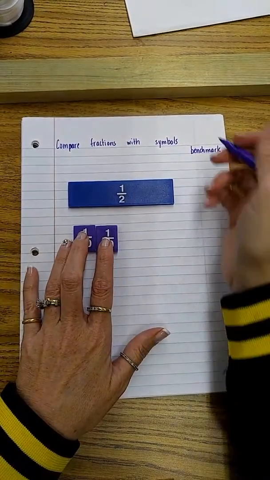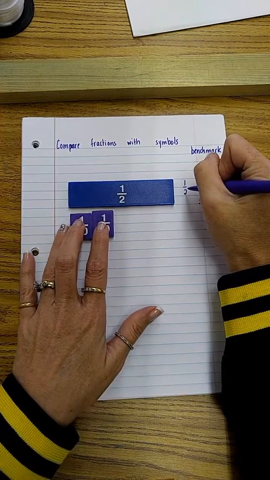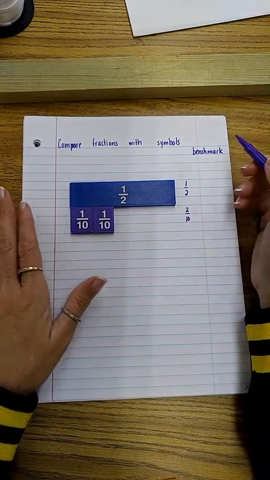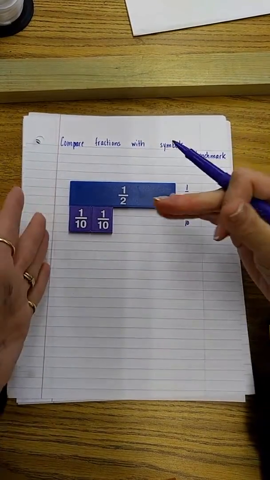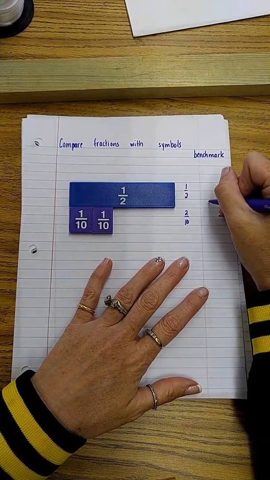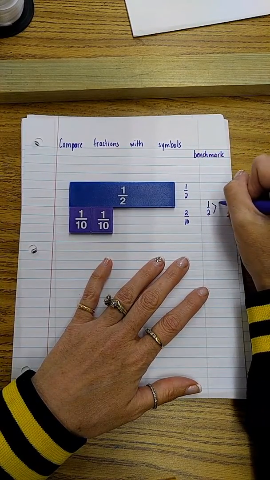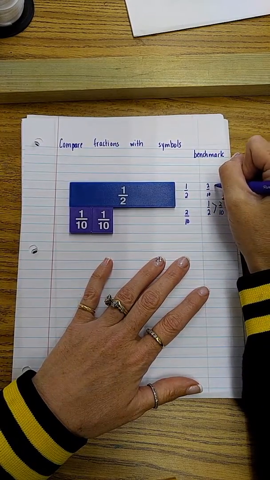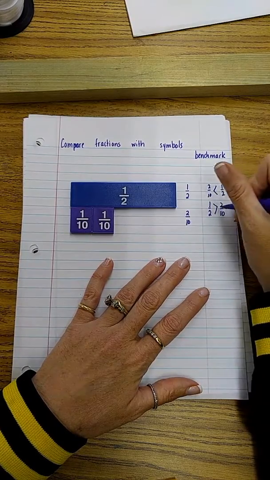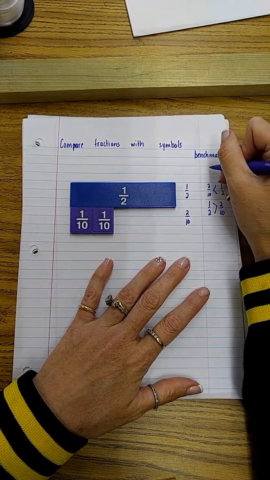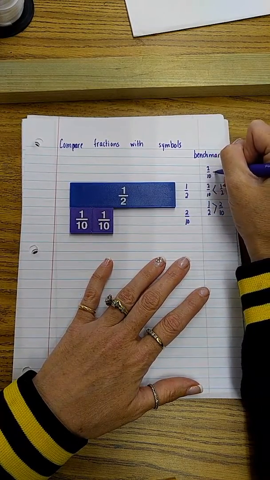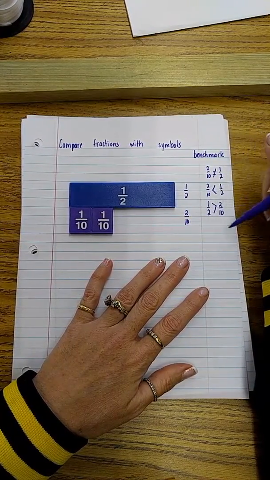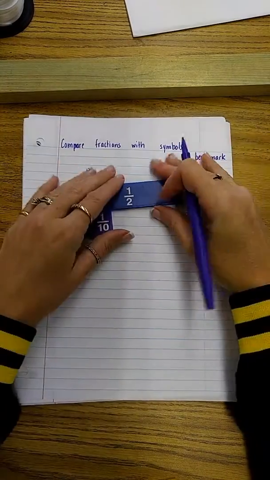So here, if I wanted to compare 1/2 and 2/10, I would look at my manipulatives, and I would see that 1/2 takes up more space than 2/10, so 1/2 is greater than 2/10. It could also be written as 2/10 is less than 1/2, as long as the open part always faces the 1/2. And we also can write 2/10 is not equal to 1/2. So these are 3 answer options that might be on a test question.